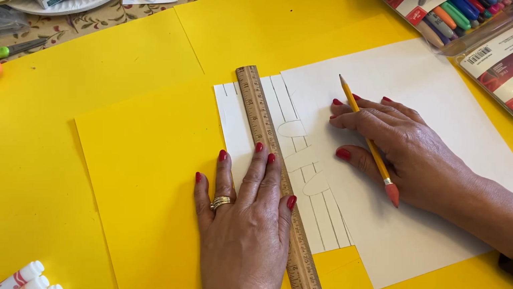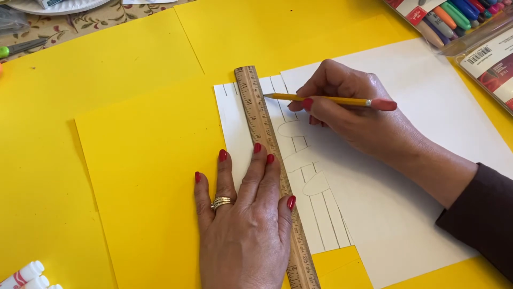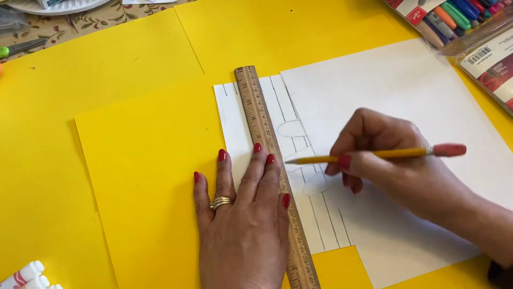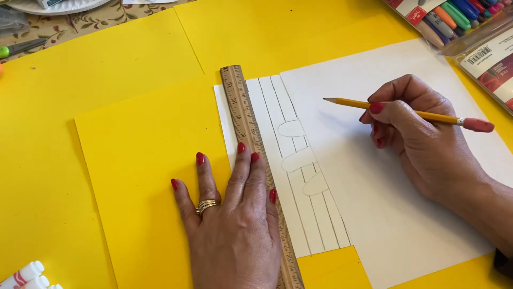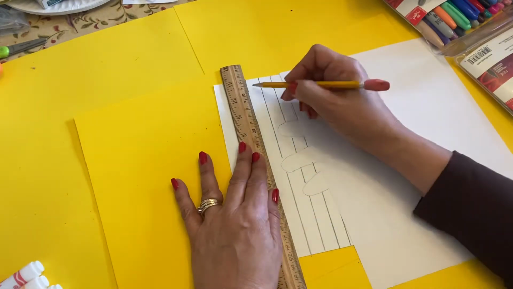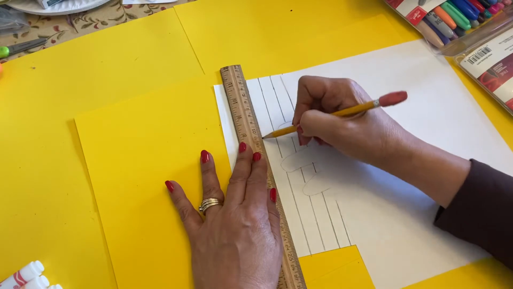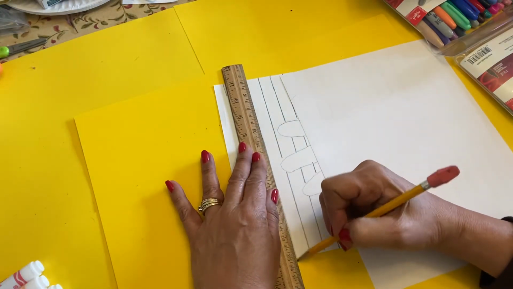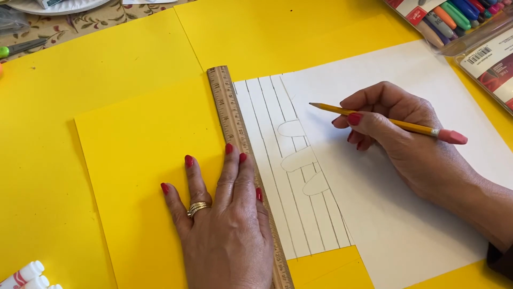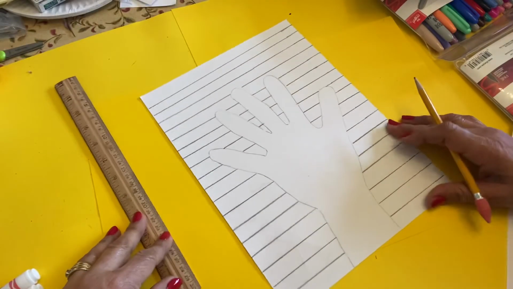Take your time because one thing about op art is you do want your lines to be as straight as possible. And even Miss Kenji has to take her time, hold down the ruler, and make sure my lines are straight. We have our hand and we have our lines.